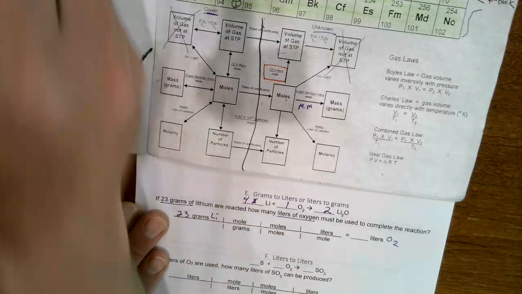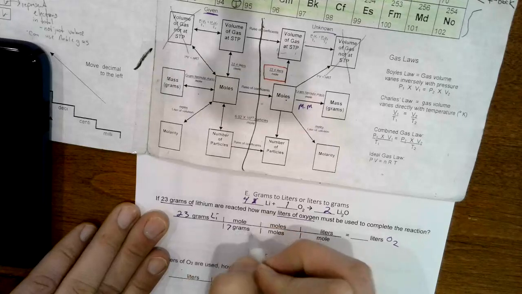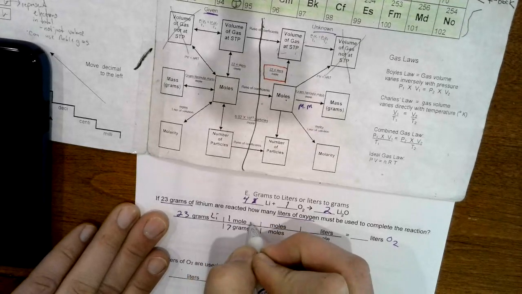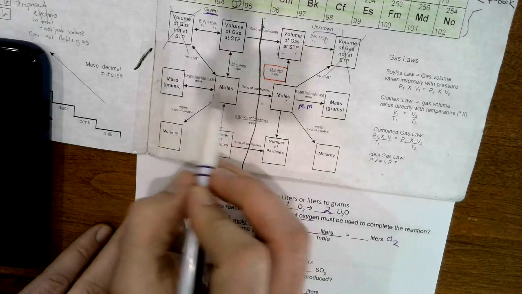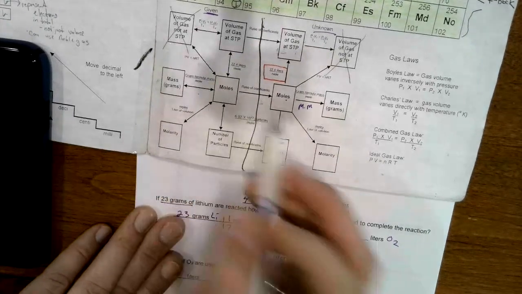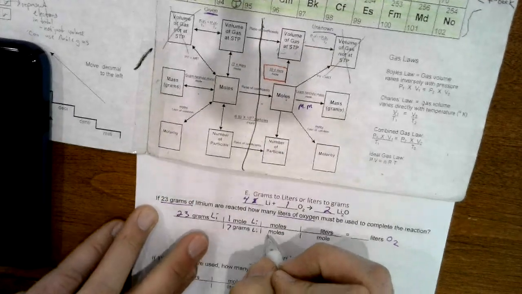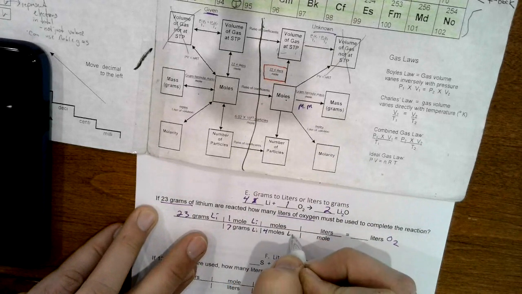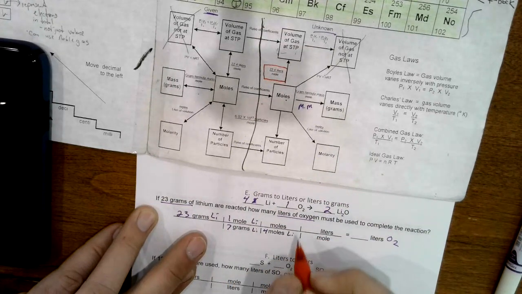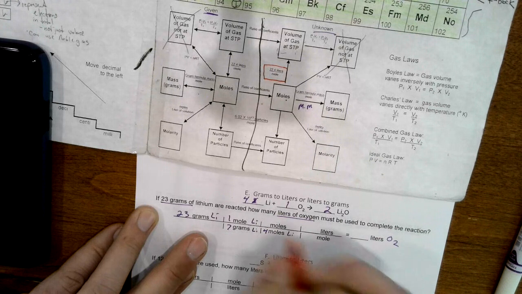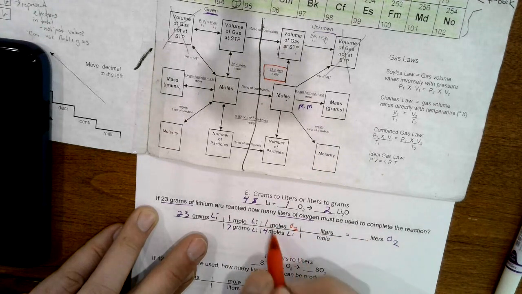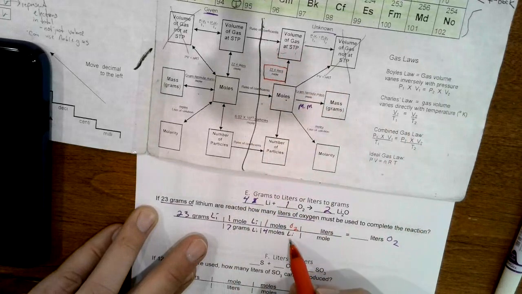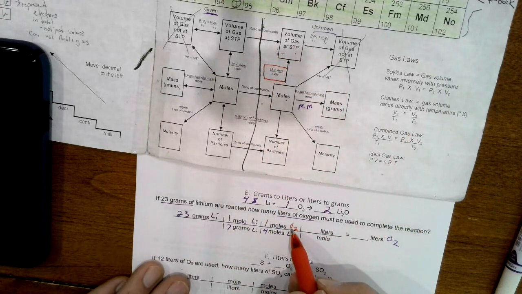Well, you look at your periodic table, it's 7. 7 grams of Li equals 1 mole of Li. That gets me right there. Using my ratio of coefficients for moles of Li, I'm trying to go to O2, 1 mole of O2. Notice I crossed the line, so I changed my colors because I changed from lithium to oxygen.